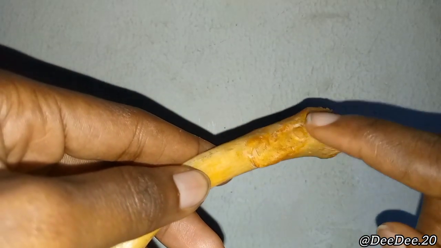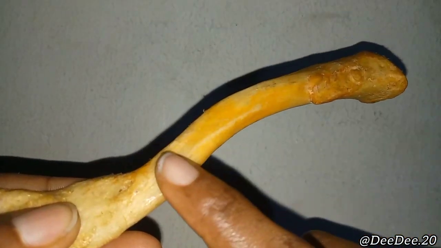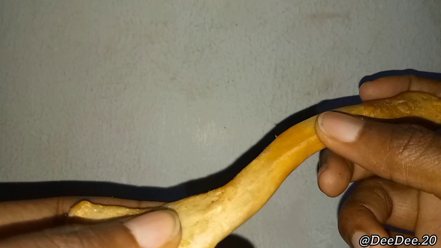So this impression that we can see here is an impression for the costoclavicular ligament. Then at the center of the inferior surface, we have this groove for the subclavius muscle.